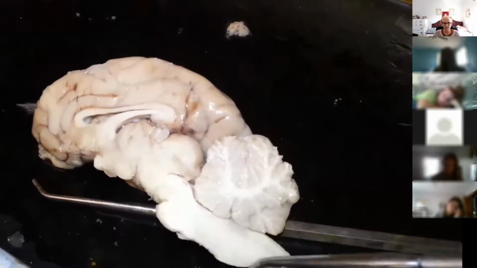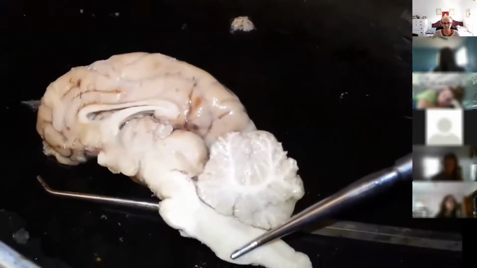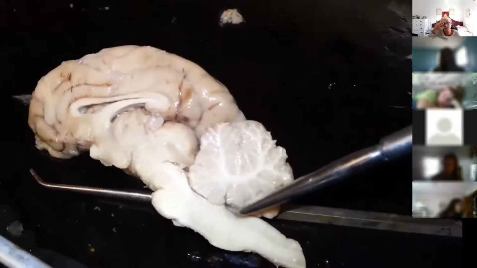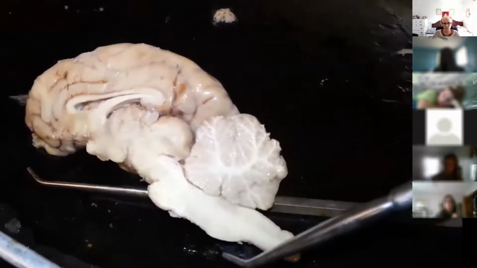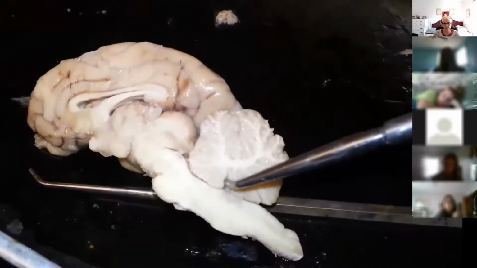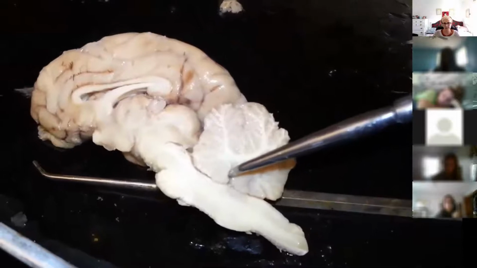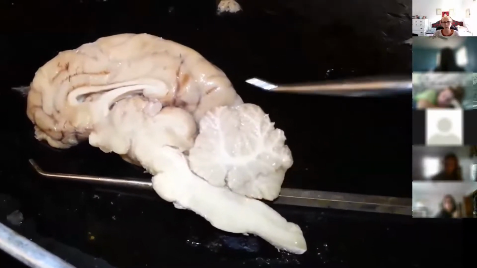On that first bump, we would call this part the medulla oblongata. Now, you either know that because it bumps out, and that's the first bump, or because right above the medulla oblongata, you have this gap right here. This gap is the fourth ventricle.